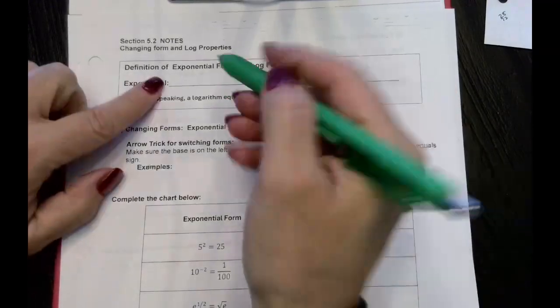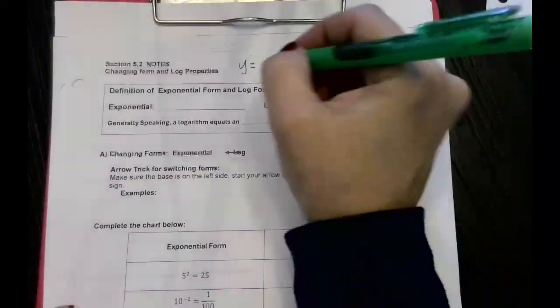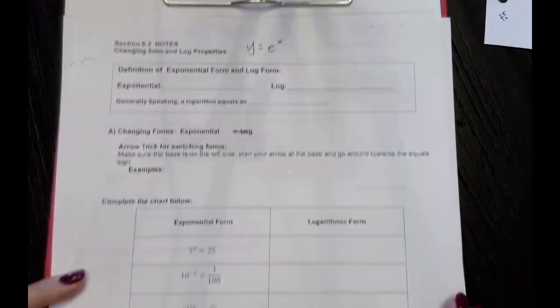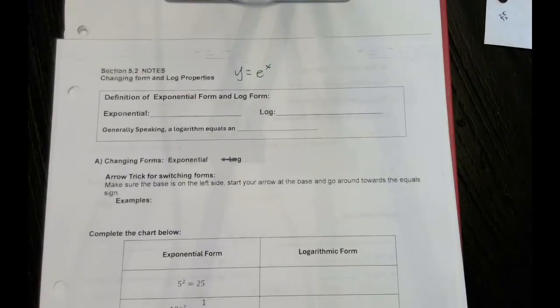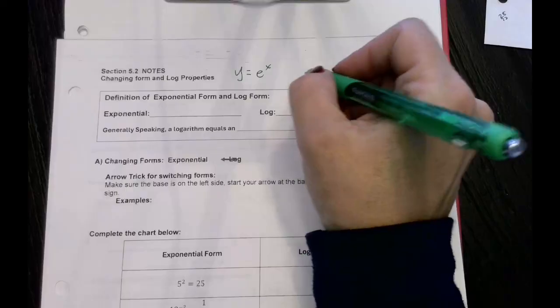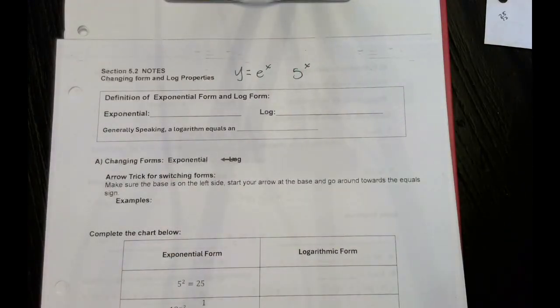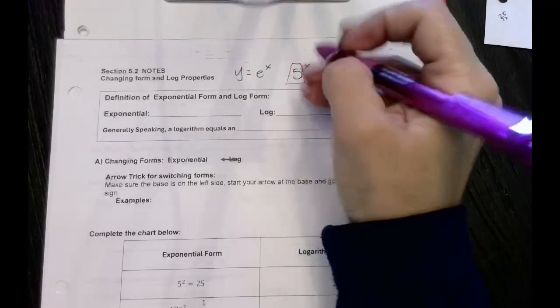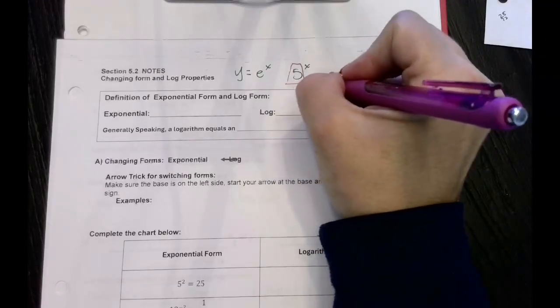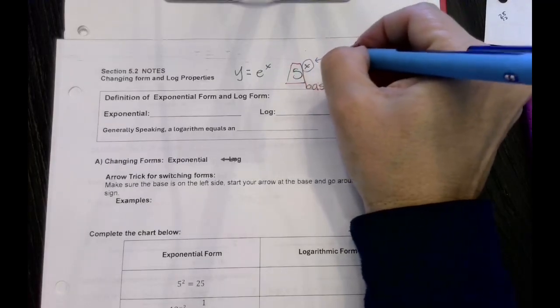When we did exponential graphing in the last unit, we said y equals e to the x. Just a little bit of background here: I can make this e any number. I can say 5 to the x, for example. And when I do that, this value of 5 becomes my base, and this x up here becomes my exponent.